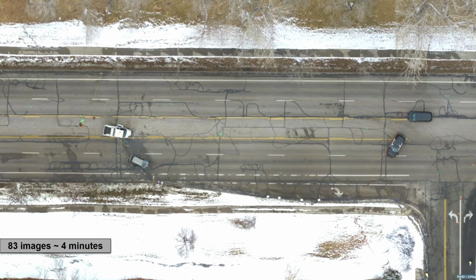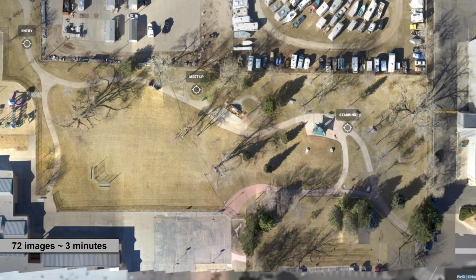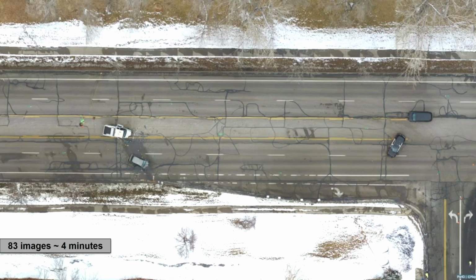As part of that, we need to be able to bring in diagrams or pictures or somehow show the overall scene. So with the picture of the crash, what we're able to do is rapidly fly that, we can rapidly create it. You can see this is 83 images in 4 minutes.